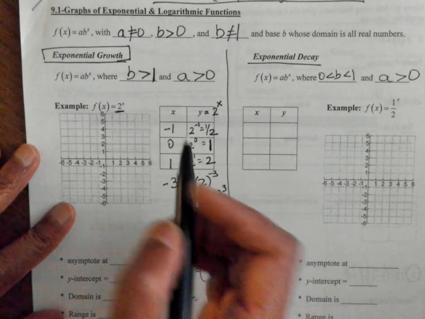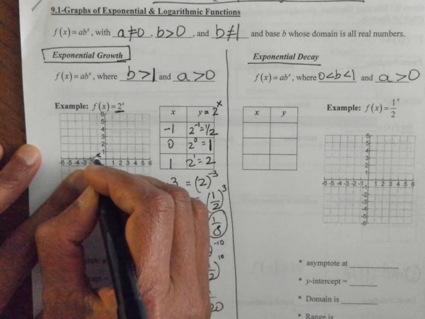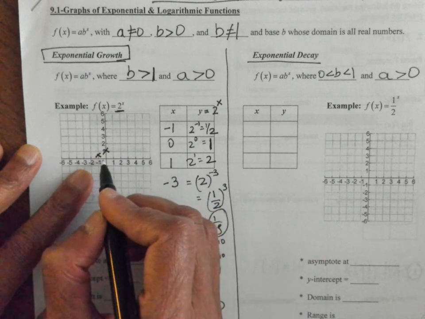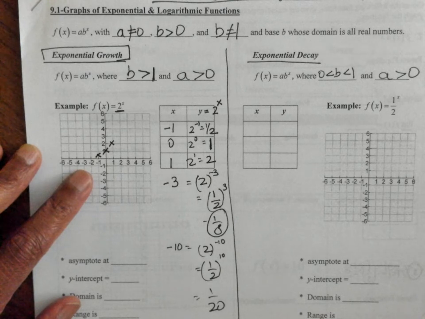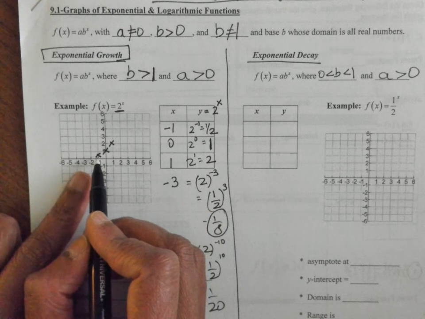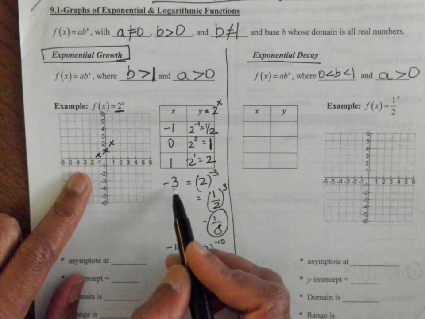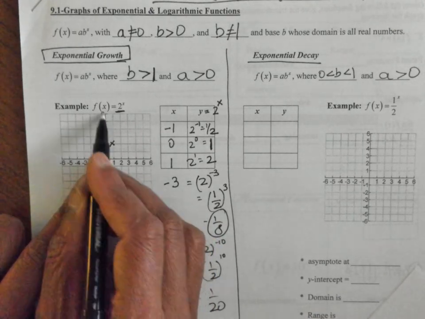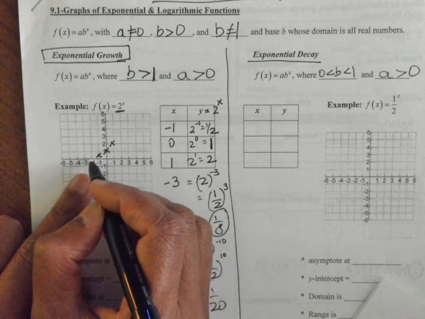So okay, first of all, let's plot this. When x equals negative 1, y equals half. When x equals 0, y equals 1. And when x equals 1, we're talking about 2. As I take many negative values, negative 3, negative 10, what's happening here is it is still in the positive y-axis. My y is still positive, 1/8, 1/1024, but it is getting closer and closer to 0.